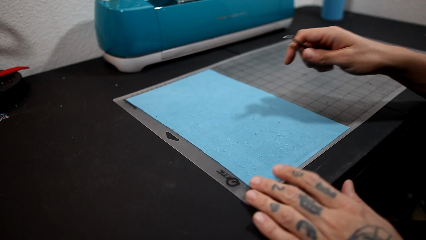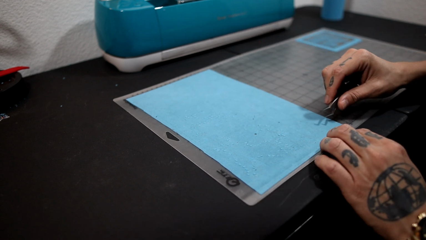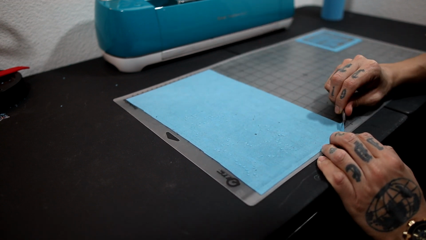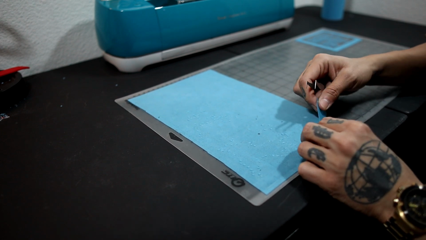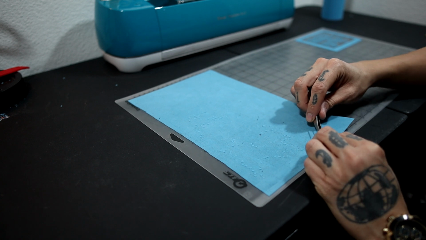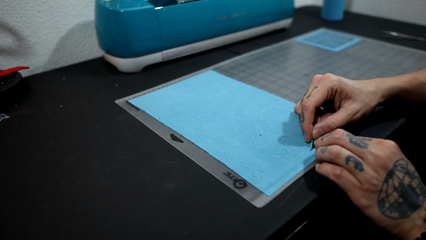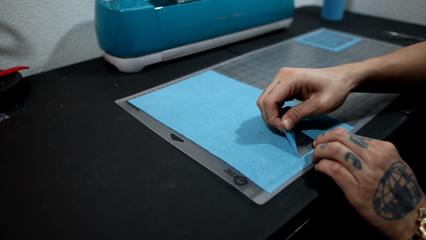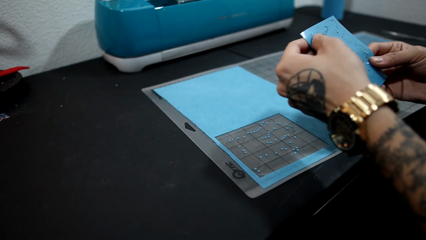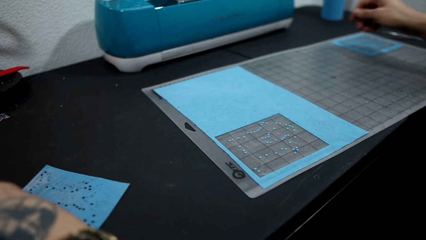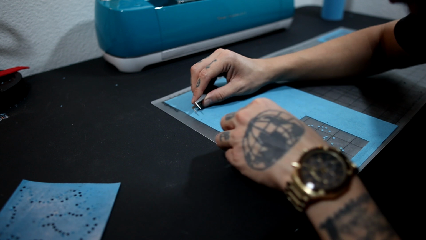Let's get it. Okay, so we took out the mat from the vinyl cutter. Now you're just going to want to find the corner piece, and we're going to lift that. And most of the holes should get left behind. The ones that don't, we're just going to go ahead and pick them out. But for the most part, a good amount of them came off. And we're going to do the same thing for this side.